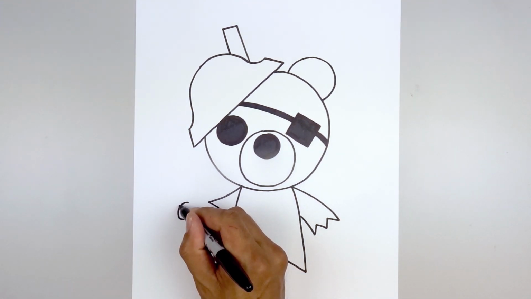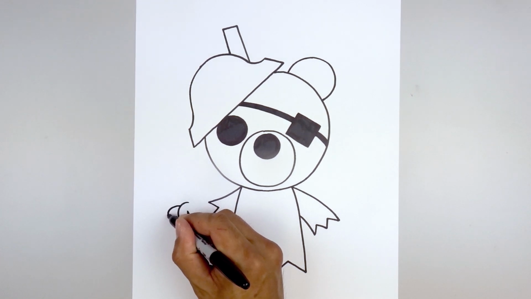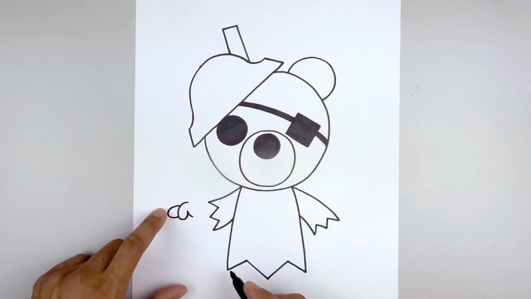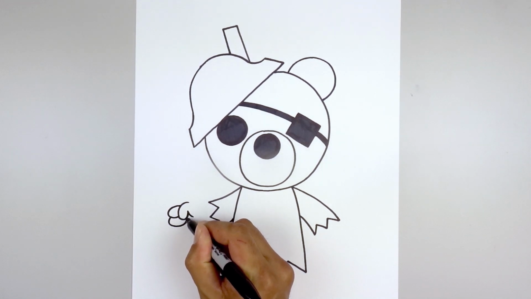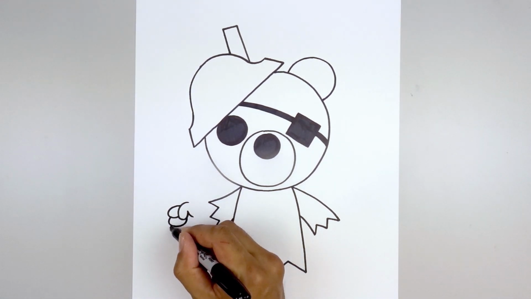Let's start on the side of the thumb and draw an oval, going out and then in. Now we're going to step down and draw that again, going around. And we'll tuck this up underneath the thumb. Let's do that one more time.